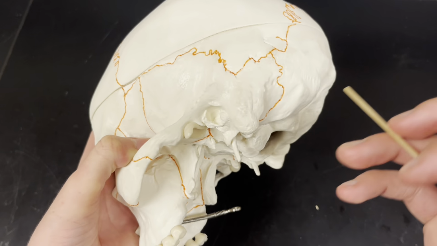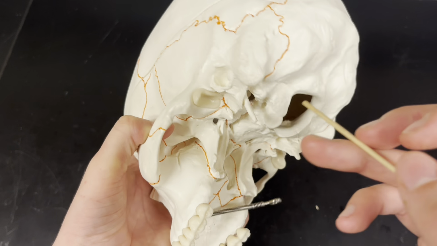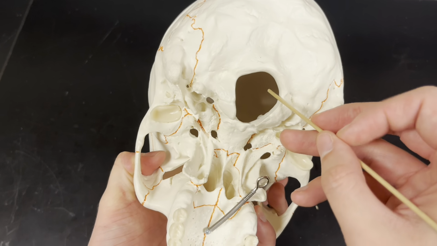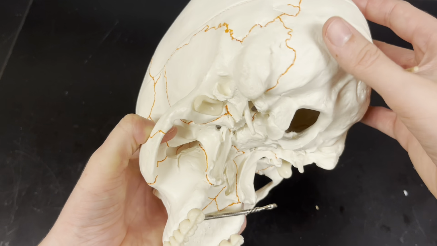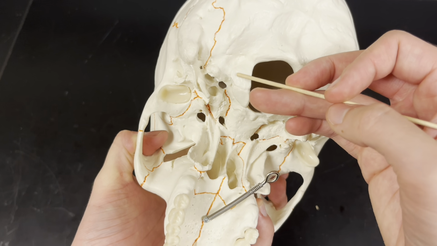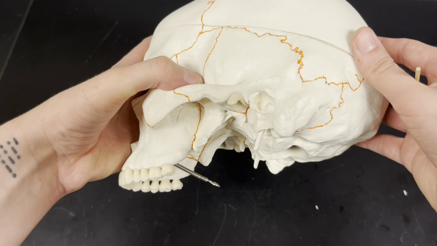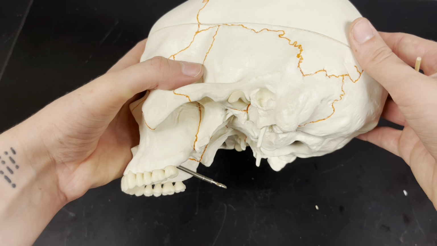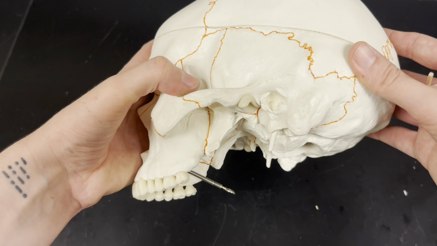Also, we're going to have our external auditory meatus. Right here, we're going to have our foramen magnum. And then moving on, we are going to have our occipital condyles. We're also going to have the temporal process of the zygomatic bone, and then the zygomatic process of the temporal bone. So let's go ahead and talk about those because they can be a bit confusing.